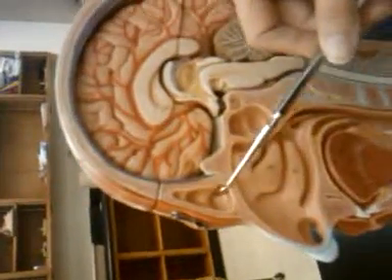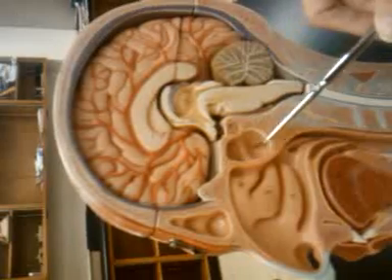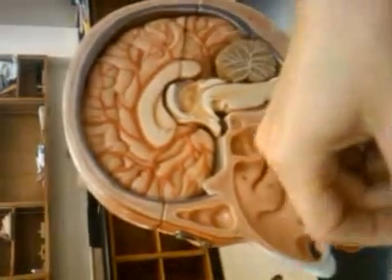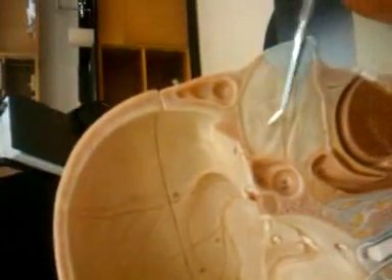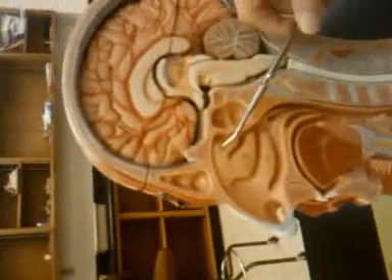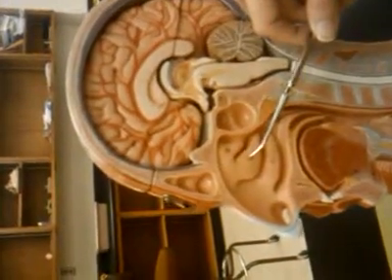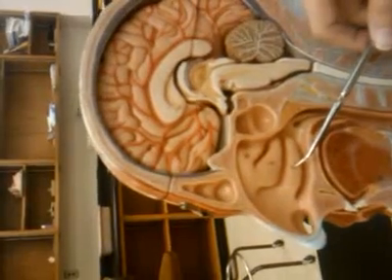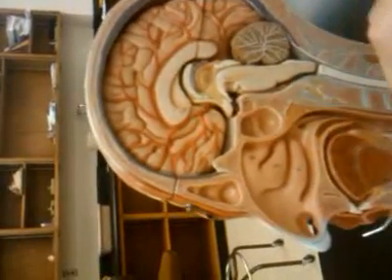Frontal sinus, sphenoid sinus. Nasal septum is on this side. Divides the right and left halves of the nasal cavity. Superior concha, middle concha, inferior concha. Nares are just nostrils.